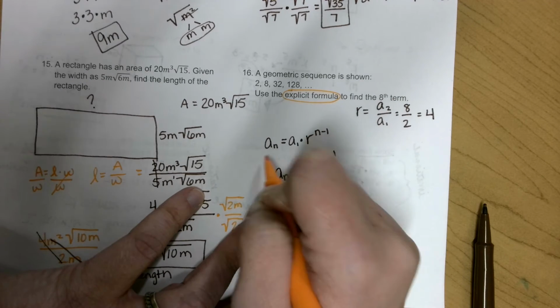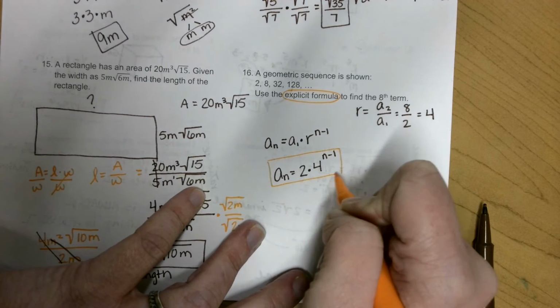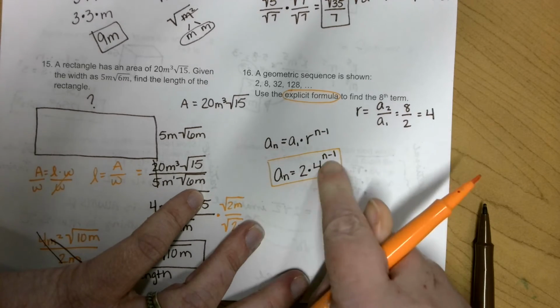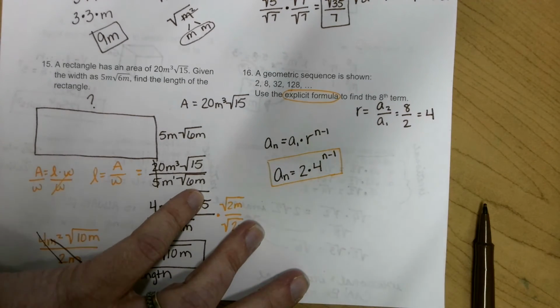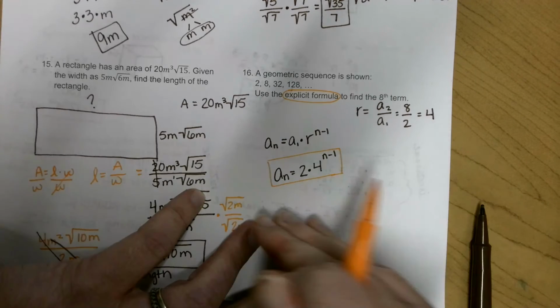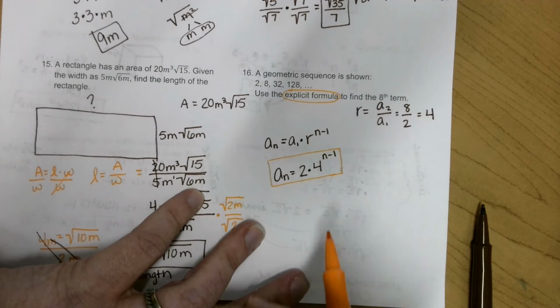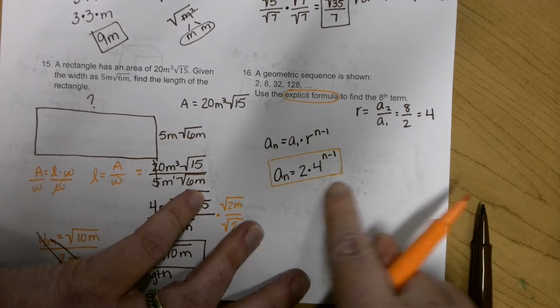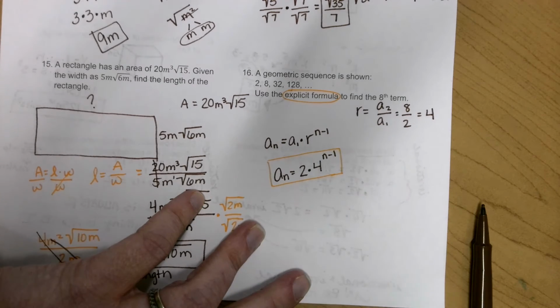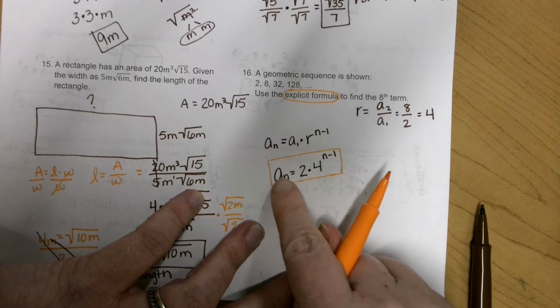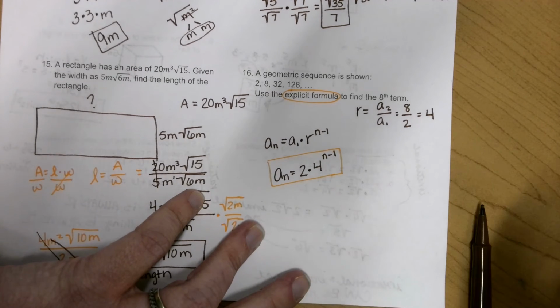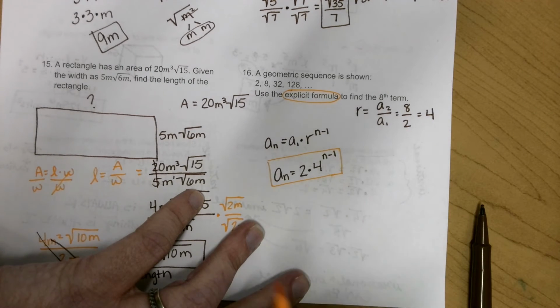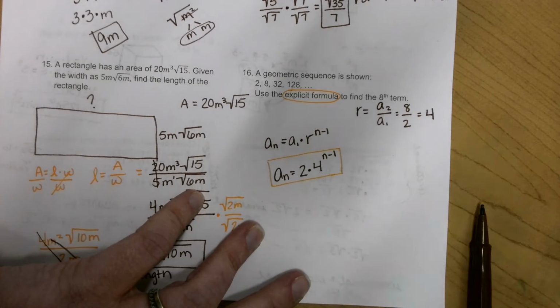Or if it says, write the explicit formula, this is what it's looking for. I shouldn't see numbers in here for n. Now, I'm not telling you don't plug numbers in for n, but if I ask you what is the explicit formula, this is what I'm looking for. I should be able to take whatever term I want and plug it in. If you have a number in for n, then you're only giving me the formula for that term. You're not giving me the formula for the entire sequence.